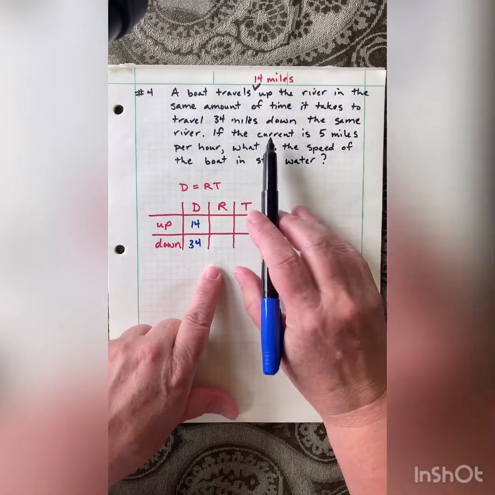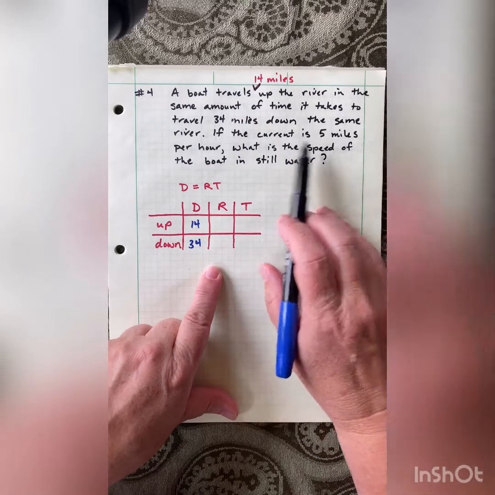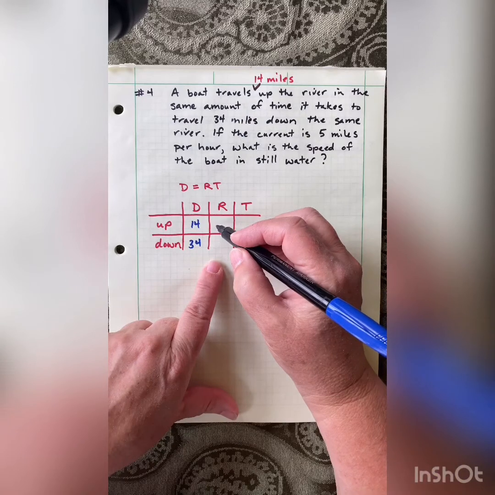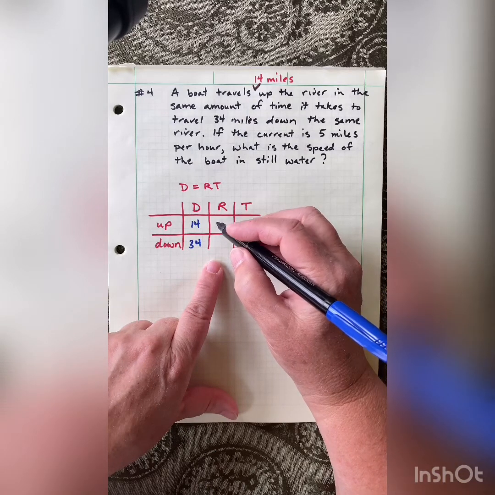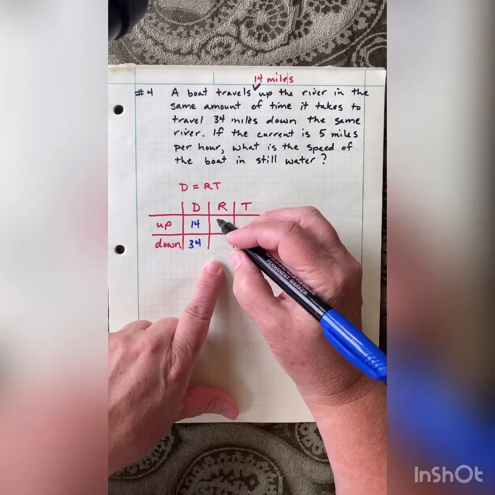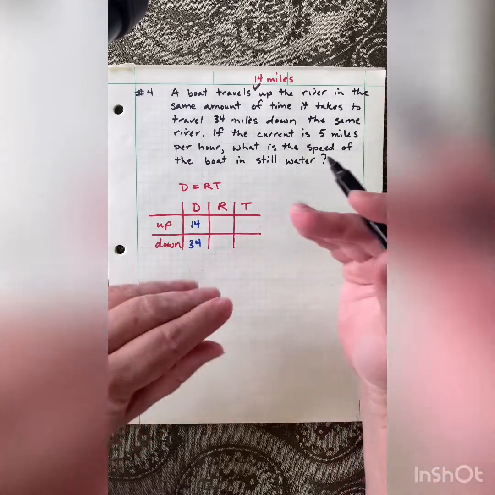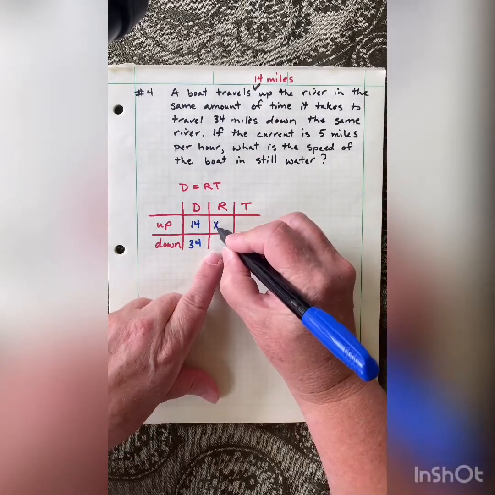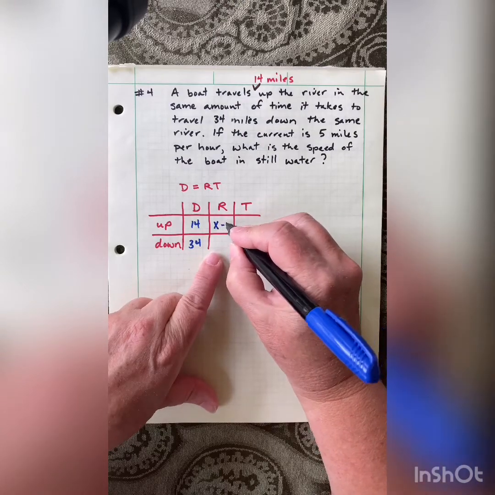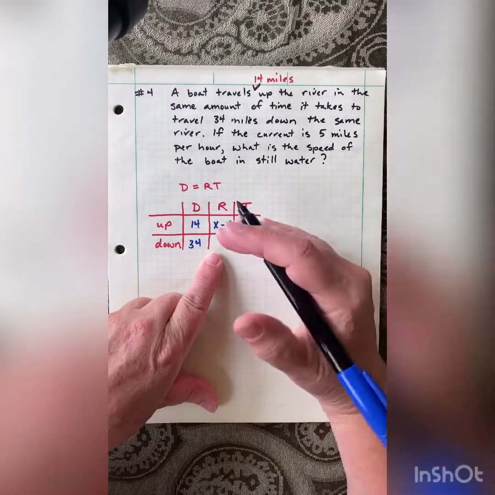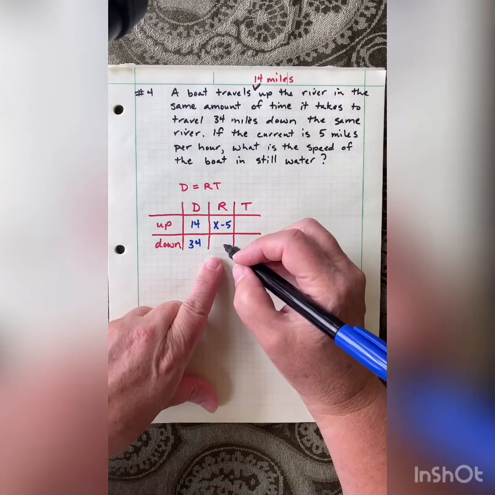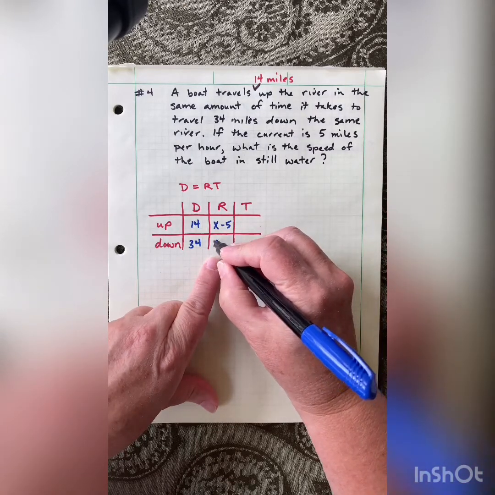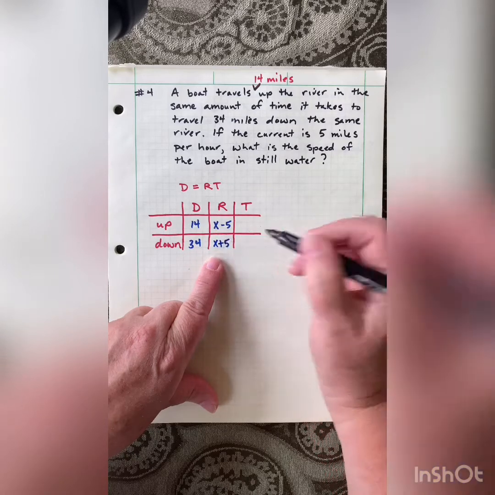Okay, if the current is 5 miles per hour. When you're going up the river, isn't the current actually hurting you? I mean, you're having to put more work into it. So this is going to be x minus 5, because the current is fighting you. When you're going down the river, the current is actually helping you. So this is going to be x plus 5.